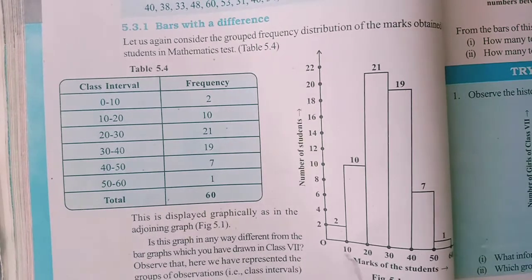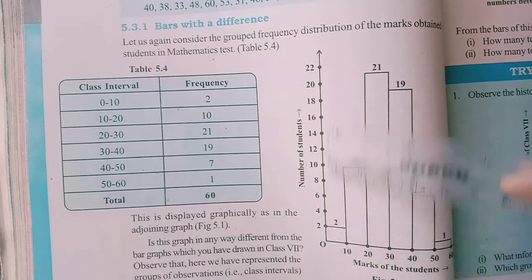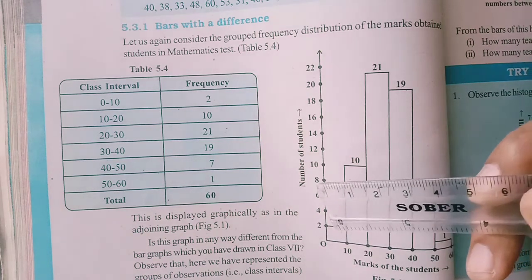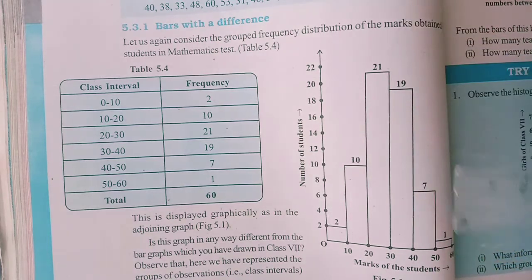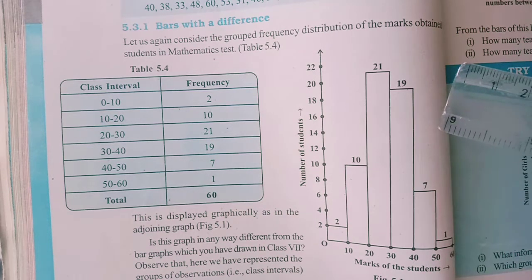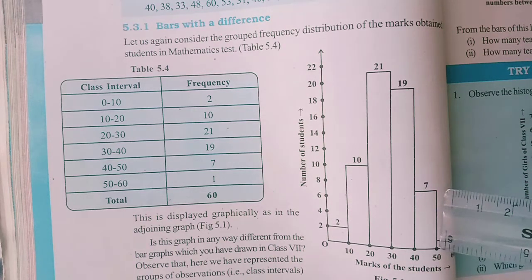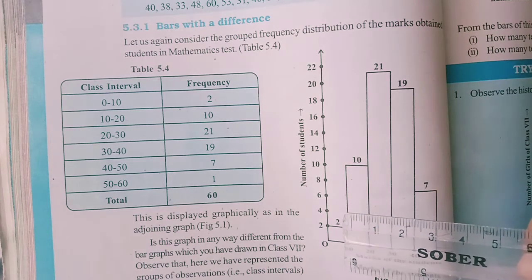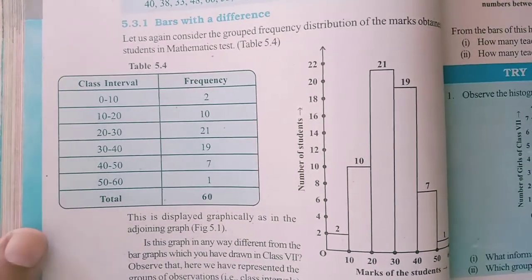Here on the x-axis we represent the continuous class intervals 10, 20, 30, 40, 50, 60, and on the y-axis we represent the frequency. The heights of the bars are proportionate to their frequencies. Such a graph is called a histogram. The graph which has class intervals on the x-axis, frequency on the y-axis, and equal class widths is known as a histogram.